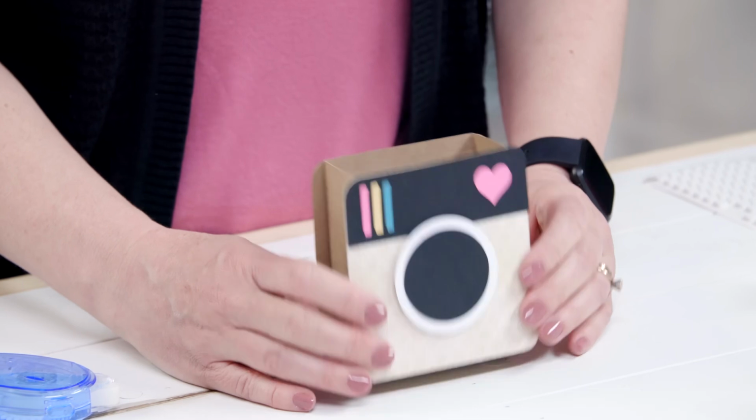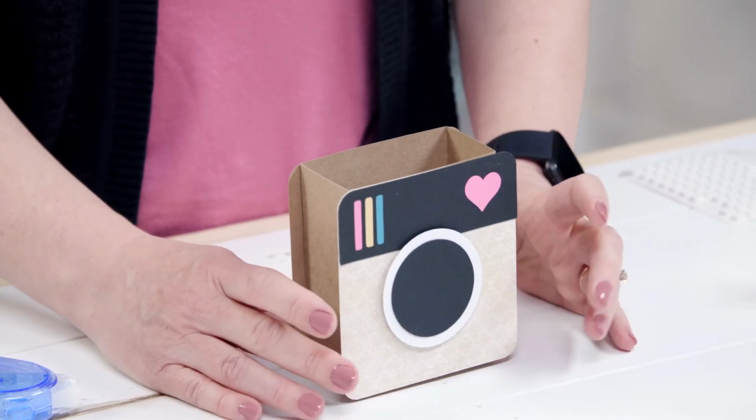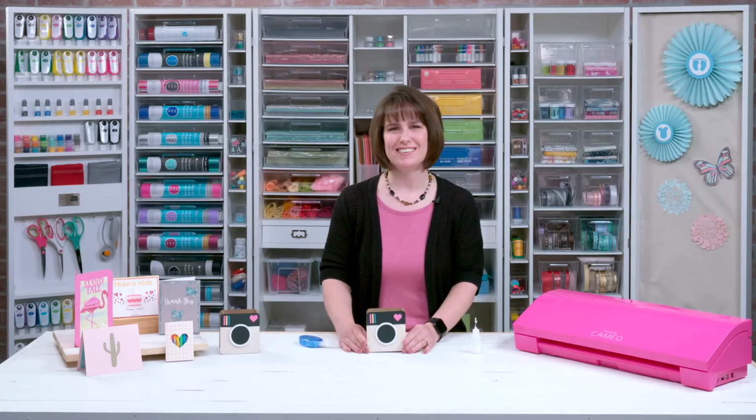And now you have a fun little camera box to give away as a party favor or put something else cute in it.